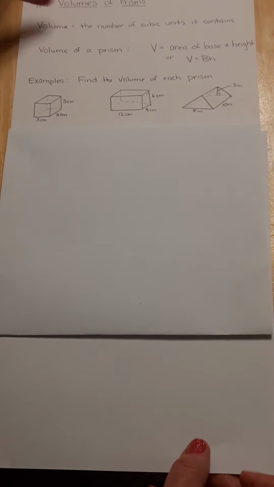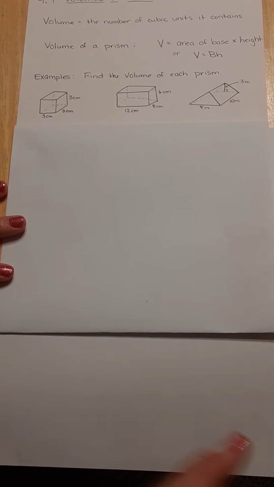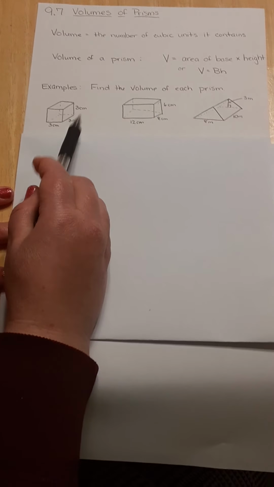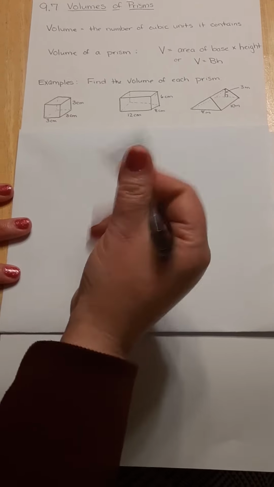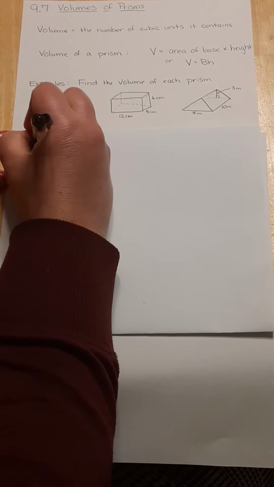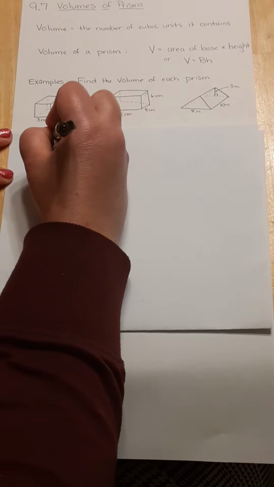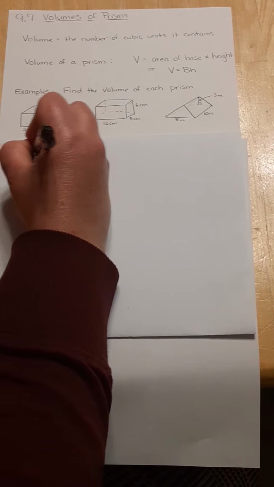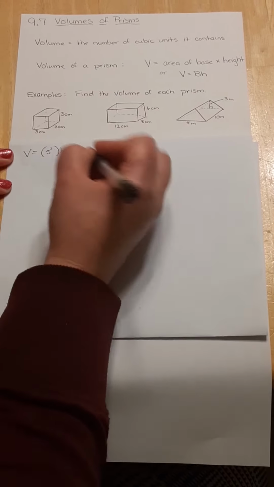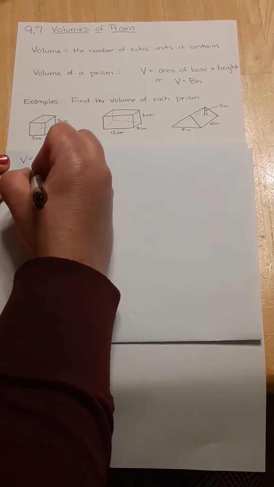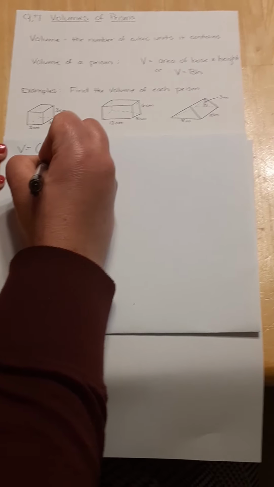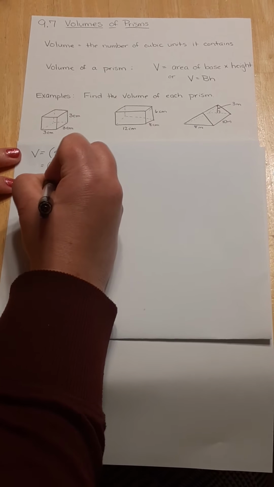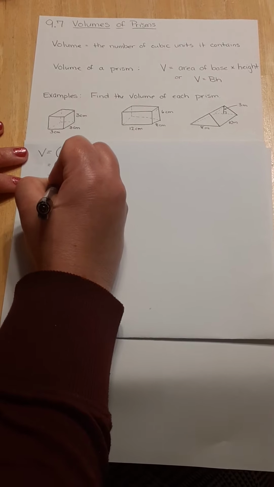I've got three figures right here, okay? The first one here is my cube, and the base is 3 by 3 by 3. We're going to use our equation right off the bat here, and I have the area of a base. How do I find the area of the base? Remember, it's side squared times the height. So I'm simply going to do 3 times 3 times 3. Well, 3 times 3 is 9. 9 times 3 is 27.